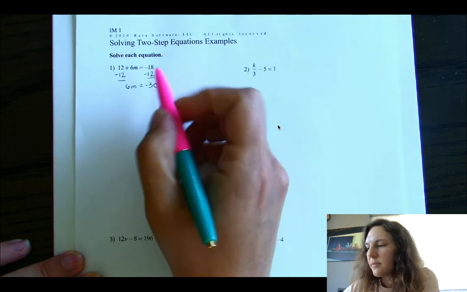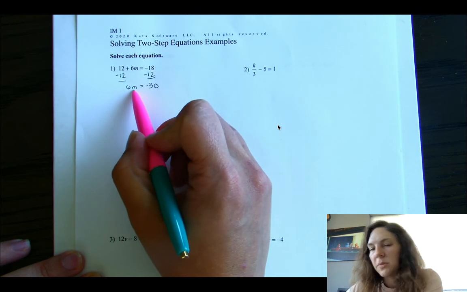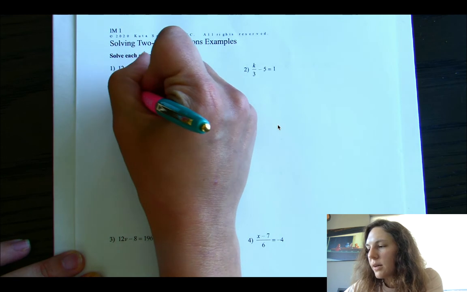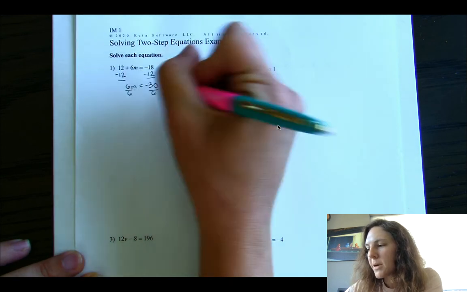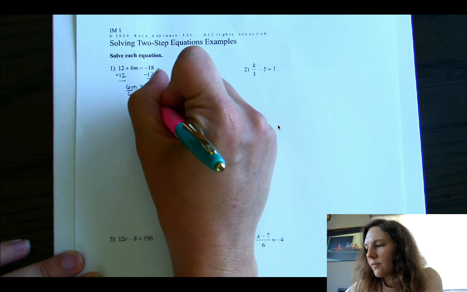From there, I have 6 attached to the m. 6 is multiplying m, which means that I need to undo my multiplication. So I'm going to divide both sides by 6. So I get m equals negative 5.